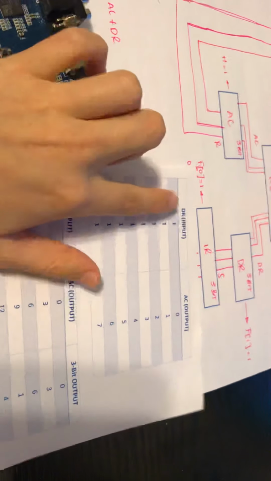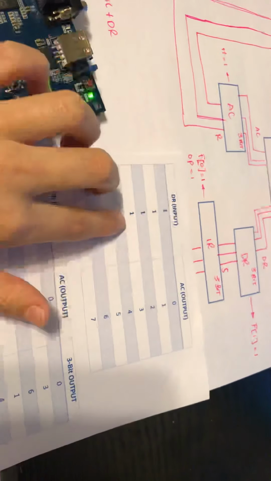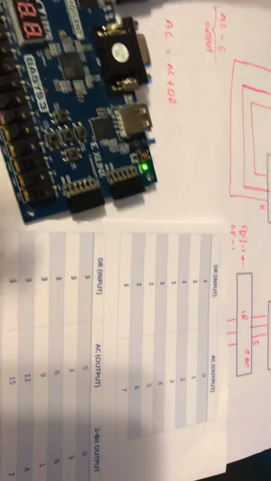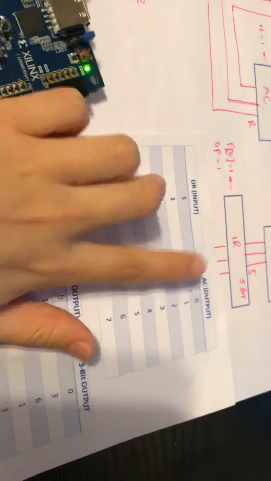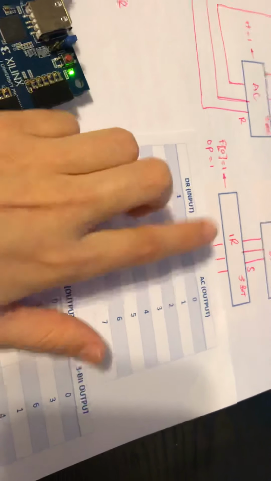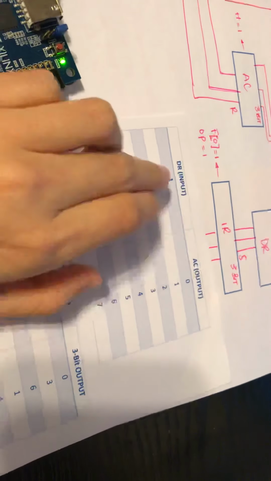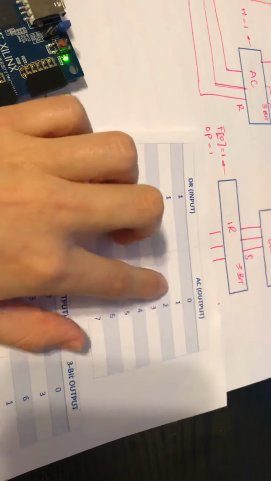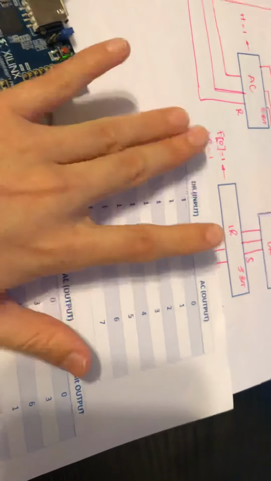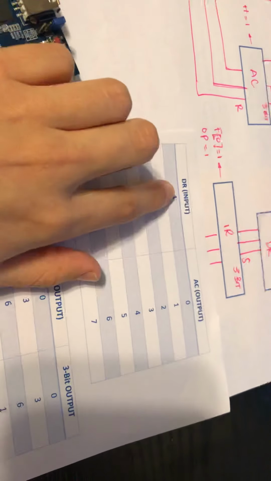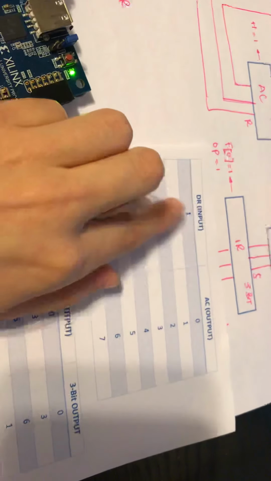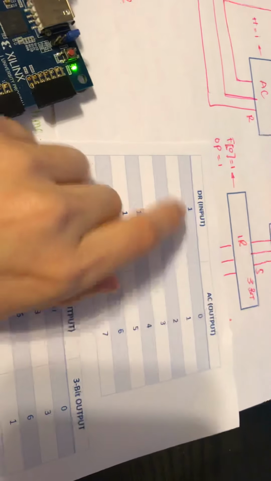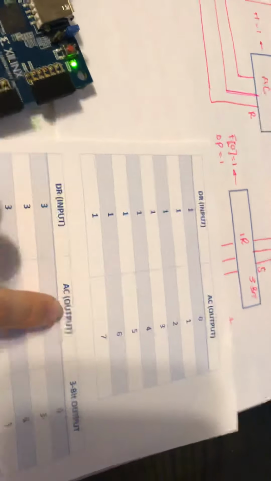As DR is never changing, which is the manual input that I'm going to set on the board, it's always going to be 1 or 3 in this case. And then what we should expect is values of 0, and then 1, 2, 3, 4, and then 5. This happens because 1 plus 0 is equal to 1, and then 1 plus 1 is equal to 2, and 1 plus 2 is equal to 3, and so on.